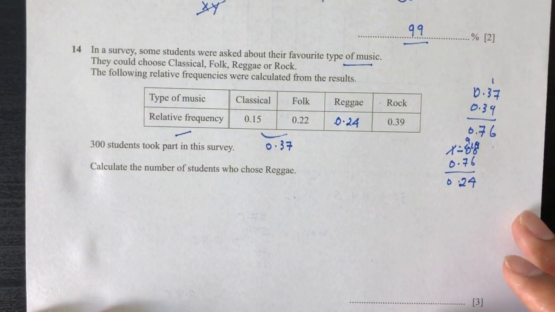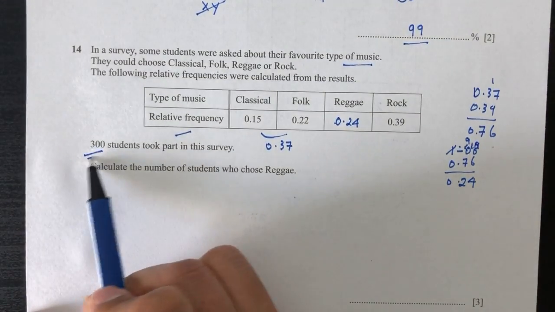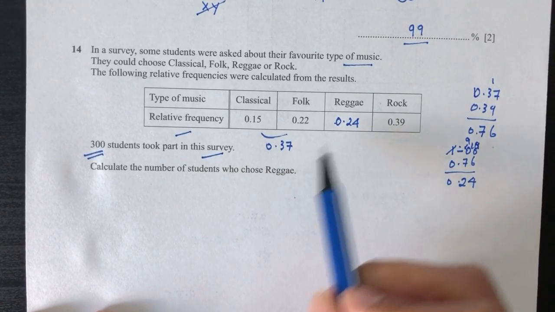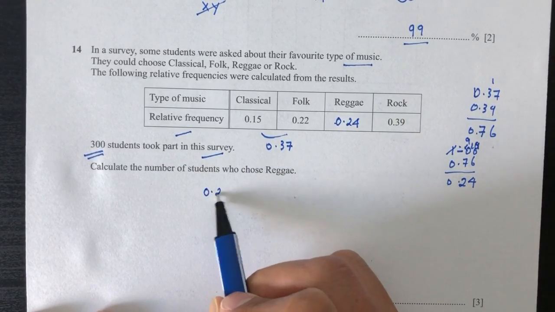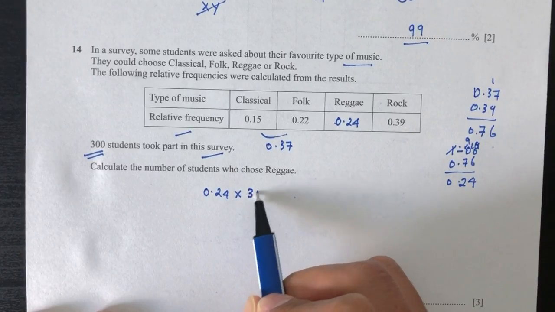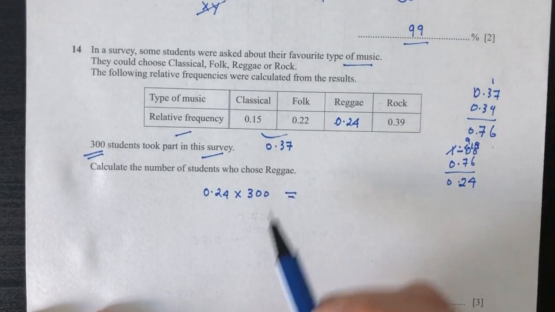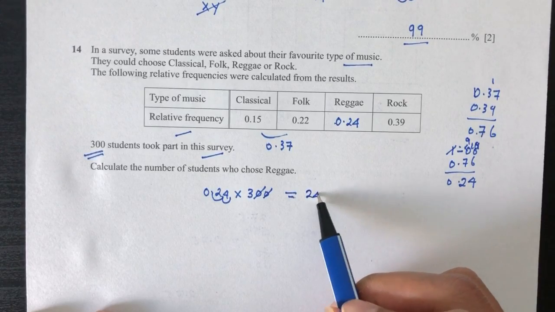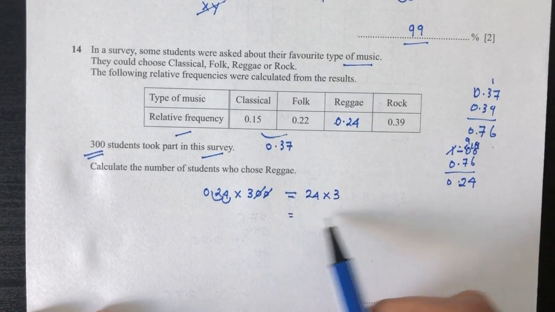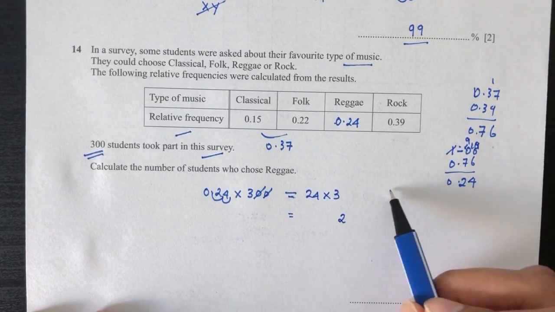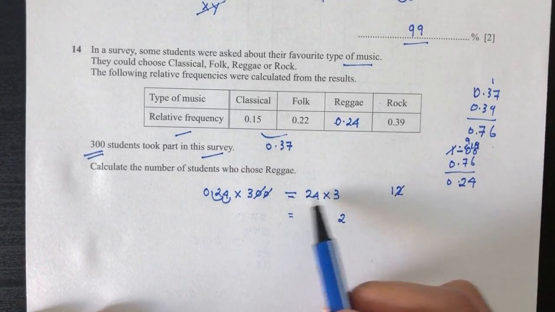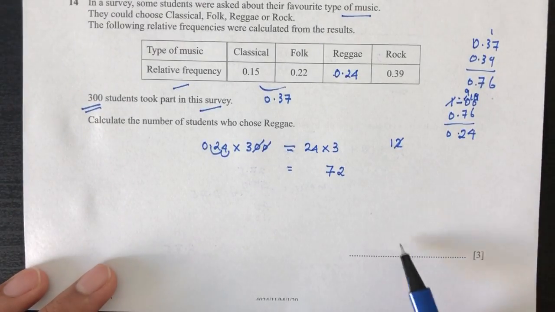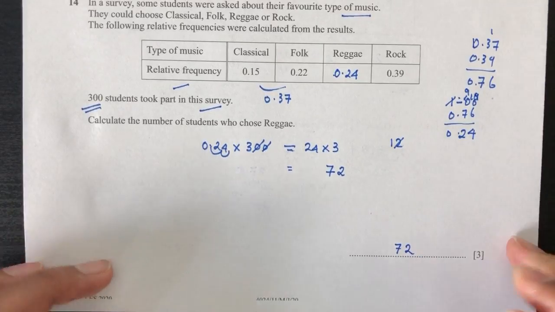Now let's see what we have. It says 300 students took part in this survey. Calculate the number of students who chose reggae. Reggae is 0.24 times 300. If you move by 2 zeros, you'll have 24 times 3. 4 times 3 is 12. And 2 times 3 is 6, so 72. So 72 chose reggae.